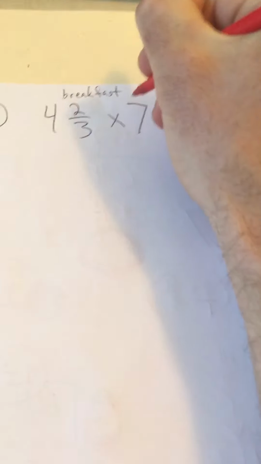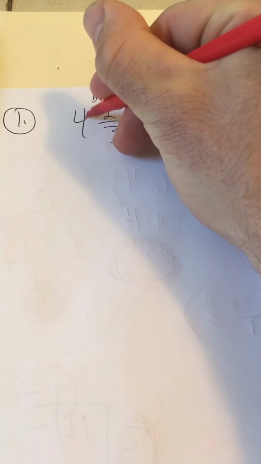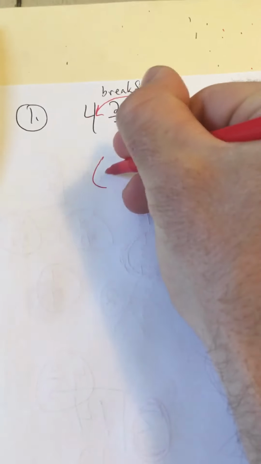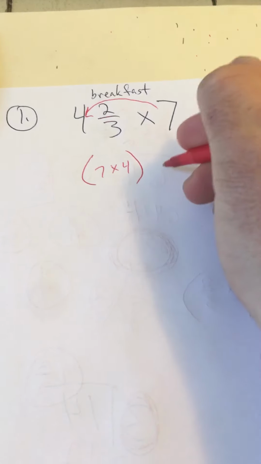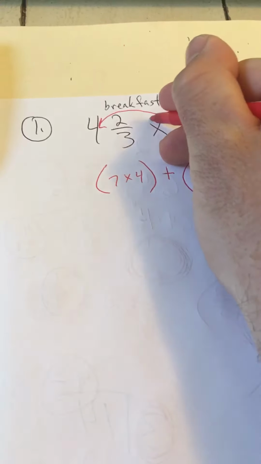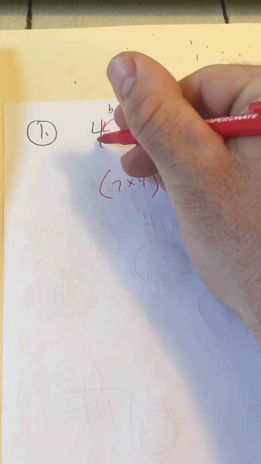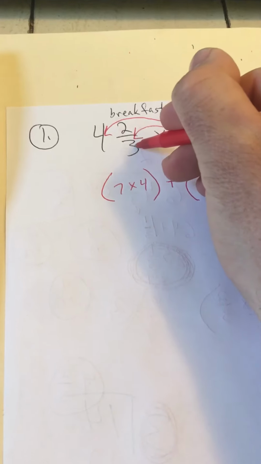Now this is a little harder than it may look at first because you have to multiply the whole number, 7 times 4. Then you have to add 7 times 2/3. Because you have to do both. You have to do 7 times the whole number, and you have to do 7 times the fraction.